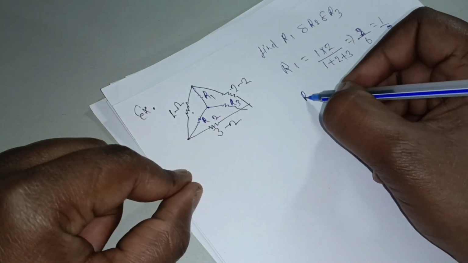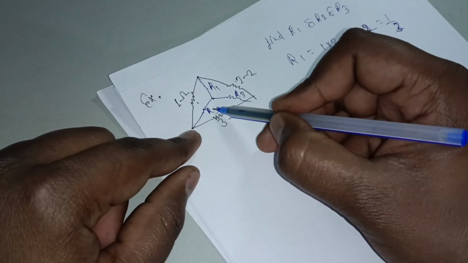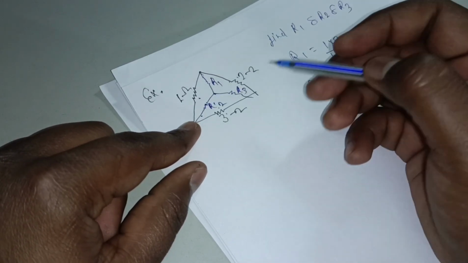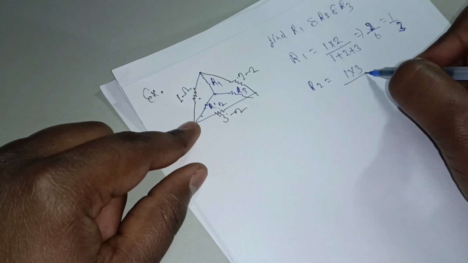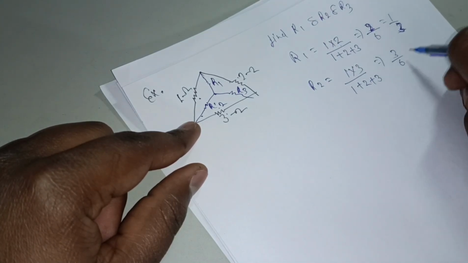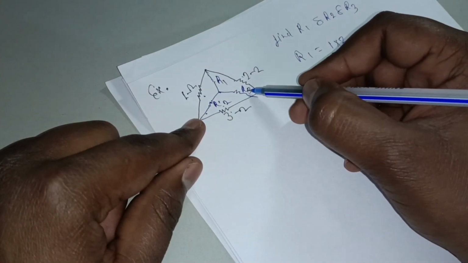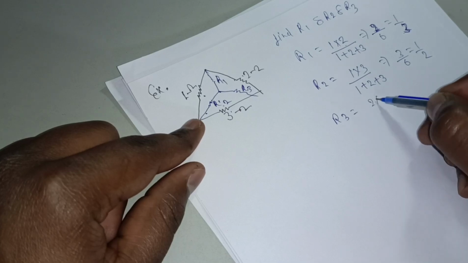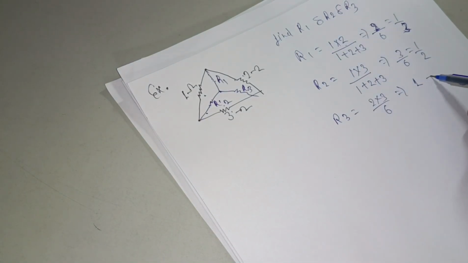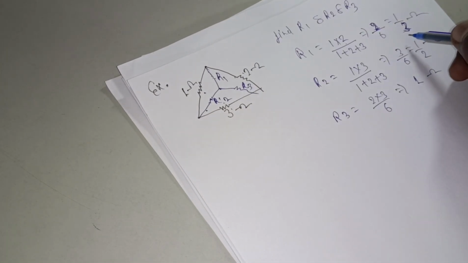And R2 is equal to, this is in between 1 ohm and 3 ohm, so 1 into 3 upon the same 1 plus 2 plus 3, this will be 3 by 6 is equal to 1 by 2. Same with R3, it is in between 2 ohm and 3 ohm, so 2 into 3 upon 6, this will be 1 ohm.